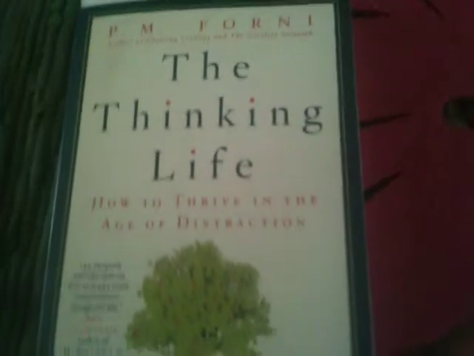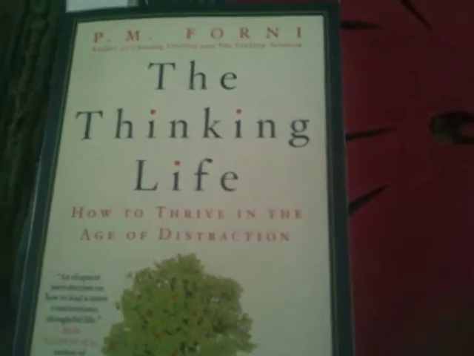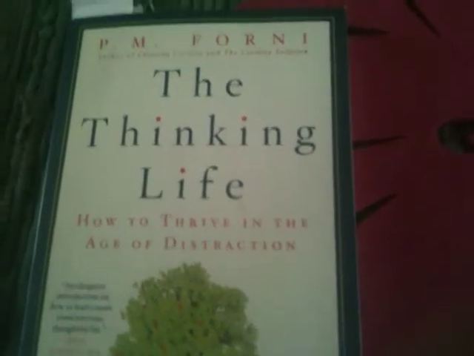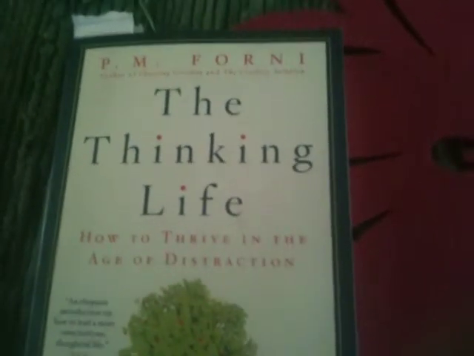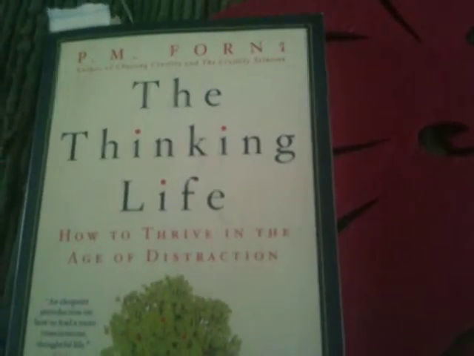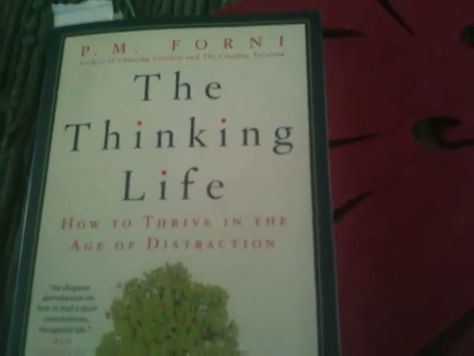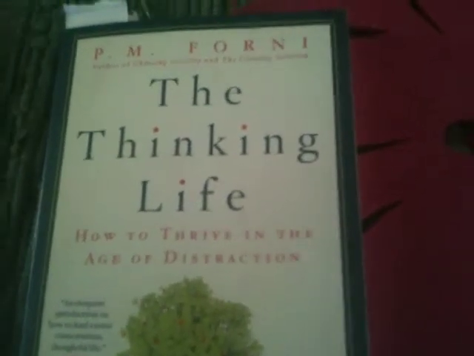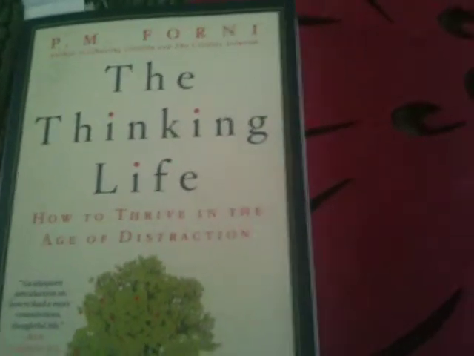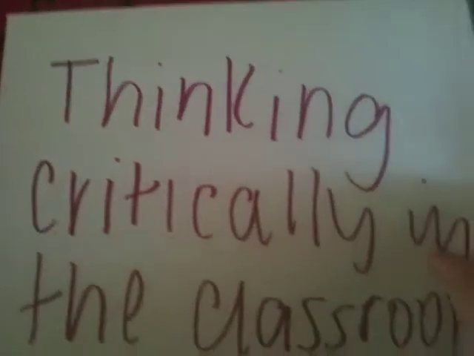He uses the word distraction, which I think is very important for us to think about in our future classrooms. Our students are going to be very distracted by a lot in our classroom, and it's up to us to keep them on that thinking track. And these 5 domains can be great ways for us to help our students learn to think critically, as well as helping them do well on the Common Core assessment. All right, let's get started with the first domain.